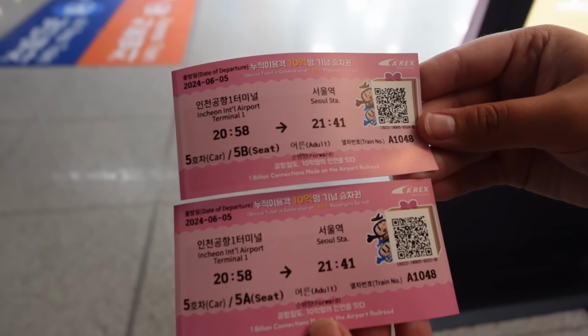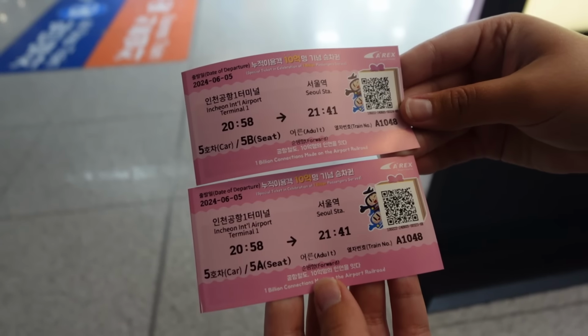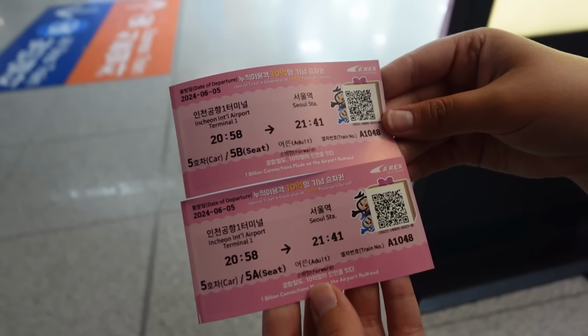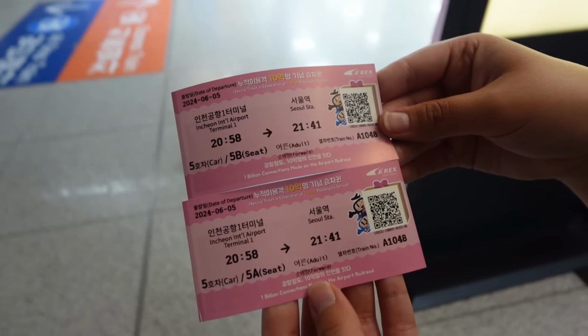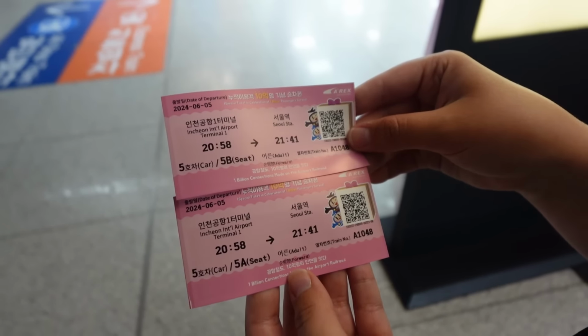So it's going to depart at 20:58 and it comes into Seoul Station at 21:41, and we're staying about a 10-minute walk away from the station, which should be fantastic. So we should be in the room for about 10. Probably get a bit of food though down the station first because they've got a few bits down there.